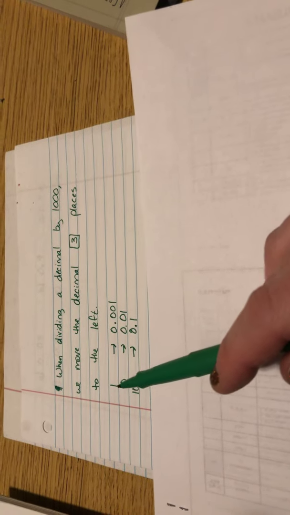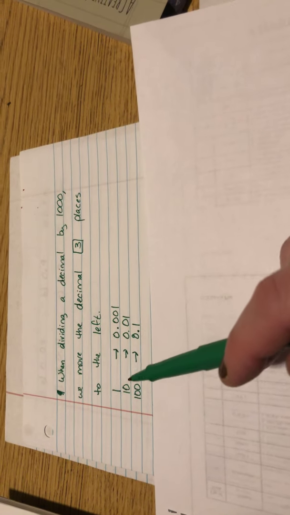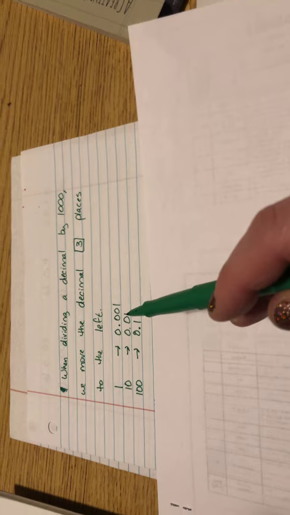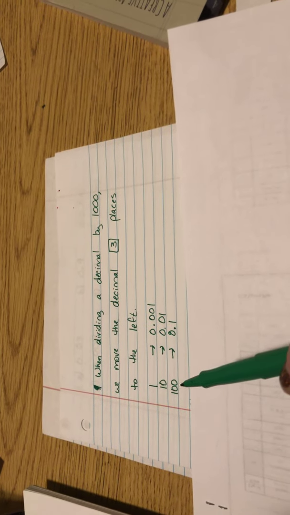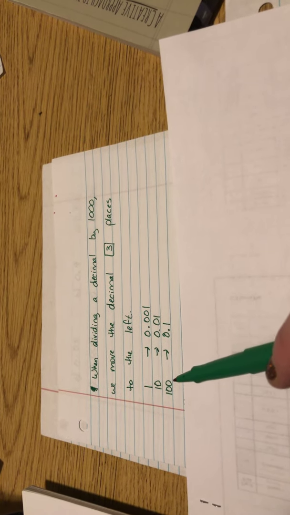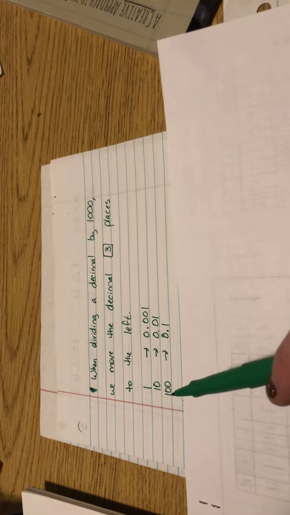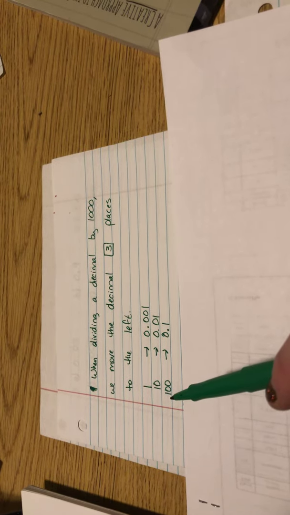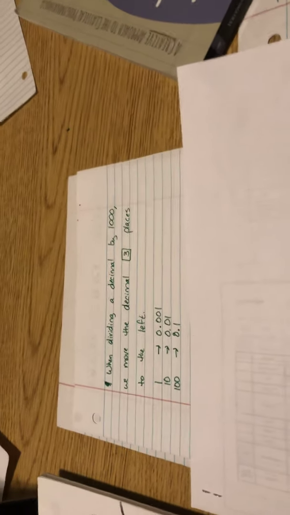So when we're dividing by 1,000, 1 becomes 1,000th, 10 becomes 100th, and 100 becomes 1/10. Okay, that's how when we move the decimal 3 places. 1, 2, 3. I get it right there, so I have 0.1, okay?